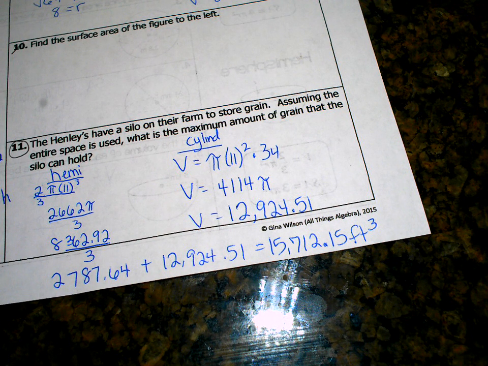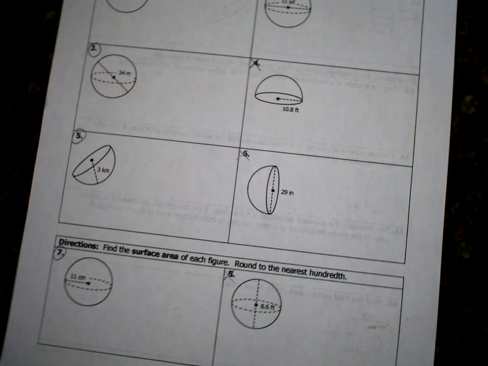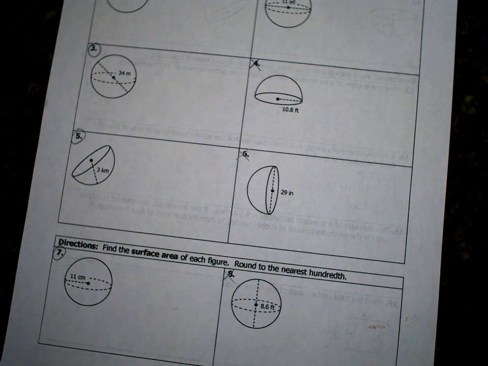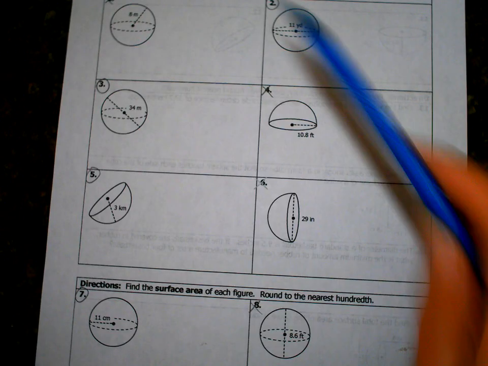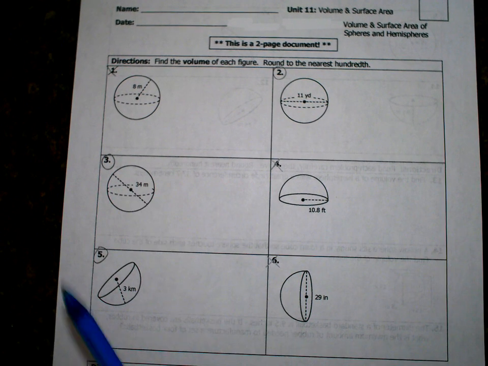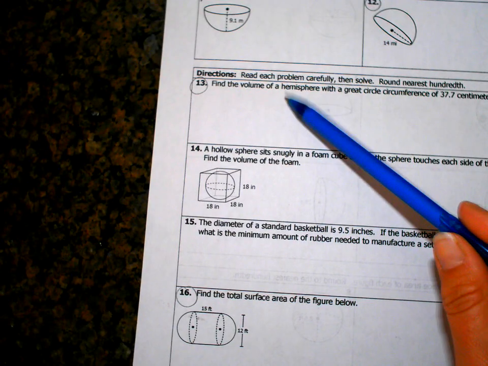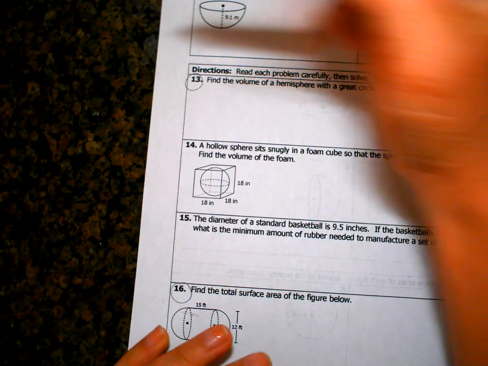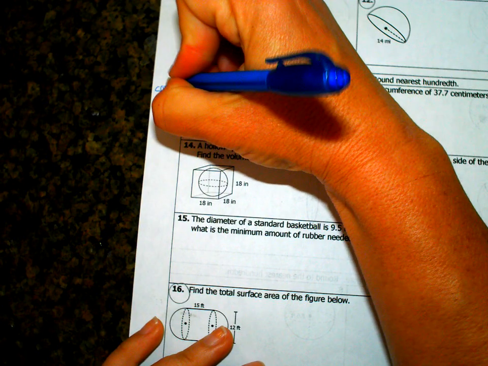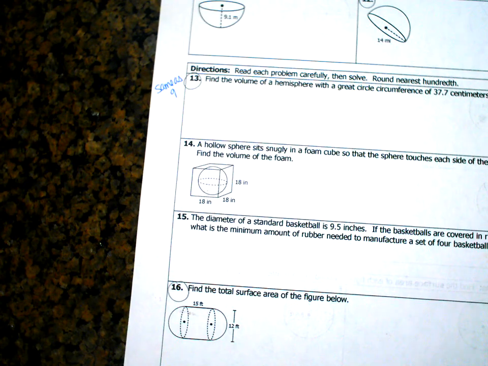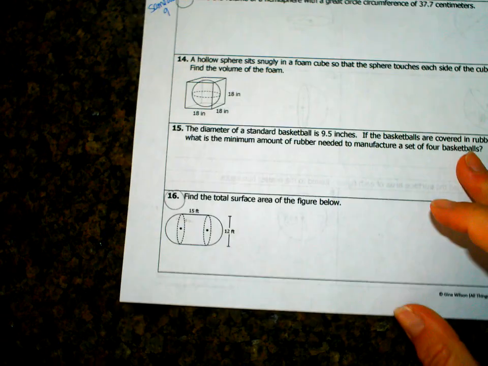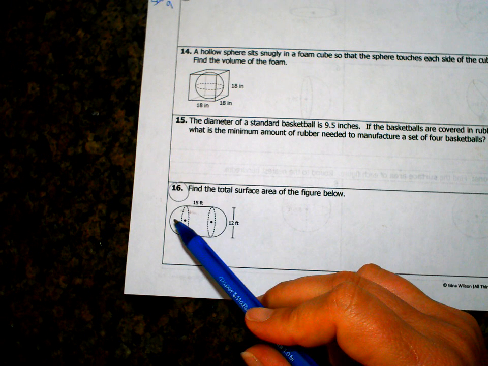Okay, so now let's talk about your homework. Your homework is this page, which you see, right? So I'm going to only have you do the circle problems: 2, 3, 5, 7, 9, 12, 13 is the same as number 9, right? And then 16 is a cylinder with 2 hemispheres.